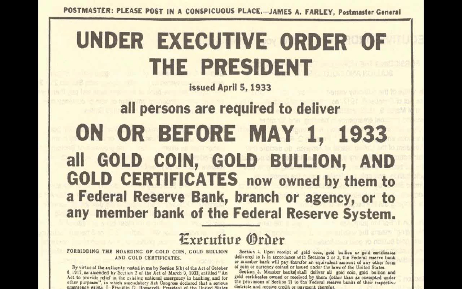And if you didn't do so, you were punishable with a fine that would be, in today's dollars, the equivalent of $500,000 and up to 10 years in prison. So Roosevelt actually made it a felony to own our own money. How many of you know this happened in history? This is another one that probably not 1 in a million people know that this actually happened.